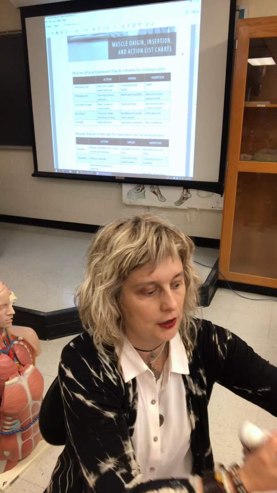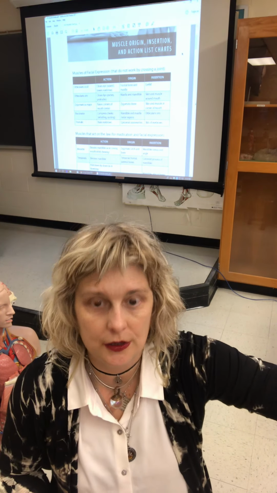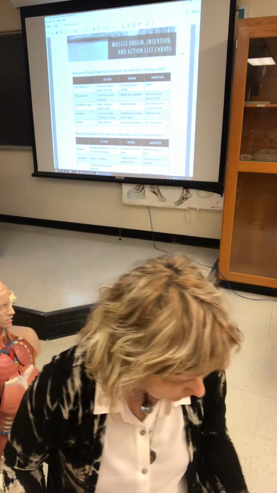So let's start with origin, insertion, and action. Rectus femoris, you definitely have to know origin, insertion, and action. Rectus femoris, the origin is anterior inferior iliac spine. So here's your hip joint, and you remember anterior superior iliac spine, anterior inferior iliac spine. So rectus femoris, AIIS, or anterior inferior iliac spine, and the margin of the acetabulum, okay, the margin of the acetabulum.